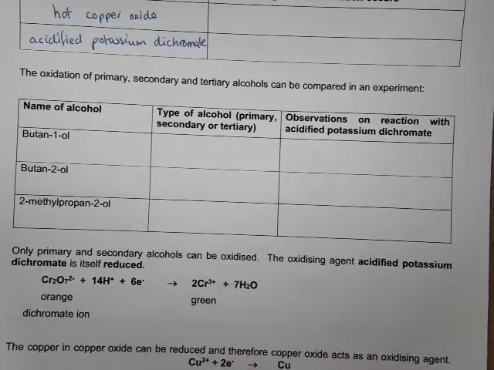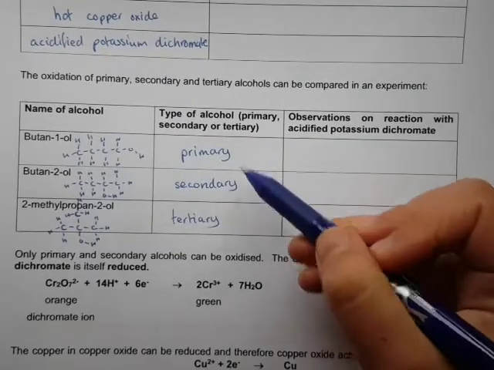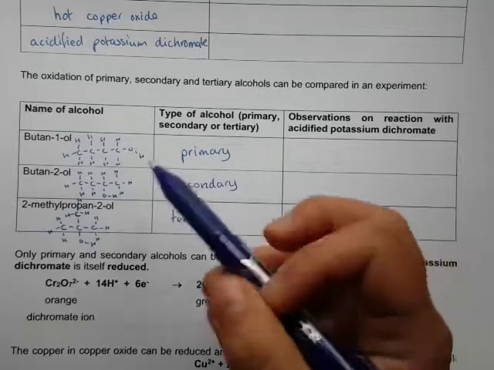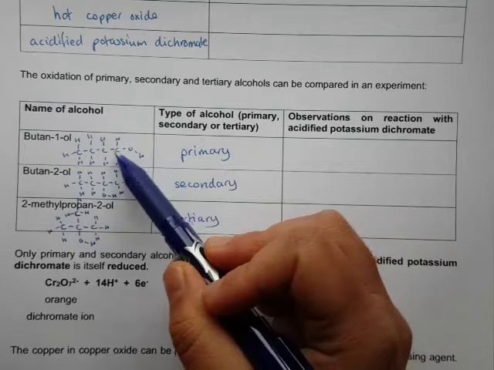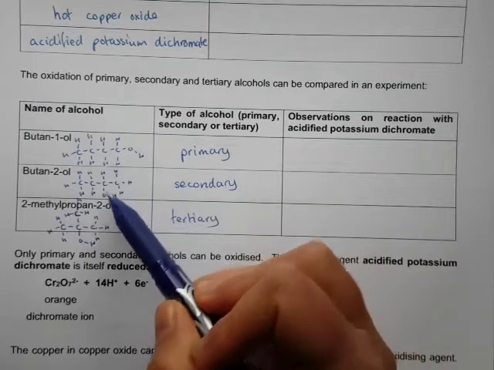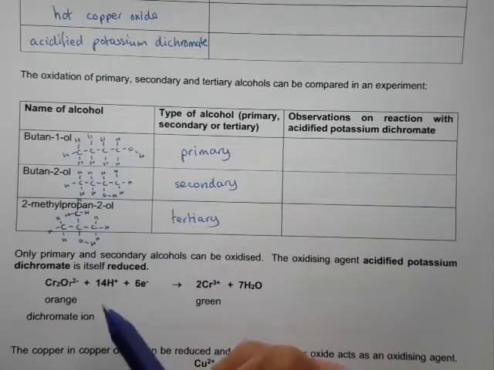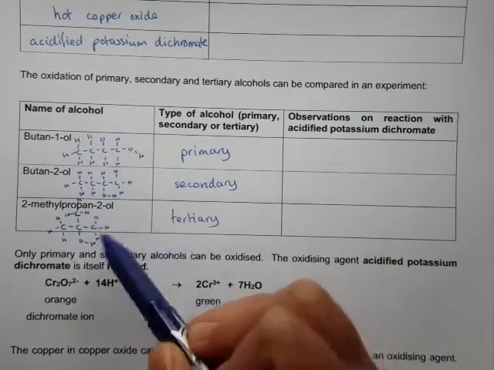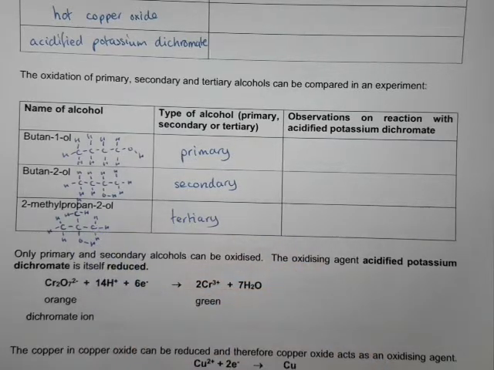Okay, I hope it wasn't too obvious, but they actually go in that order, so primary, secondary and tertiary. I've just sketched the full structural formula of these. So butan 1-ol primary, because the carbon attached to the hydroxyl group is only bonded to one other carbon. Butan 2-ol secondary, because the carbon that's bonded to the hydroxyl group is bonded to two other carbons. And 2-methylpropan 2-ol tertiary, because the carbon that's bonded to the hydroxyl group is bonded to 1, 2, 3 other carbons.